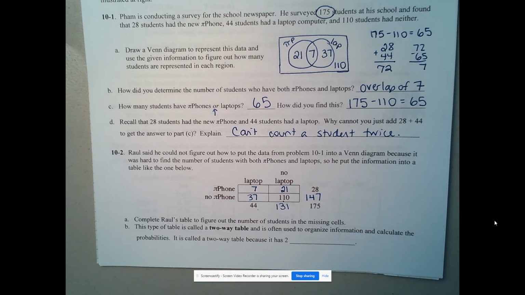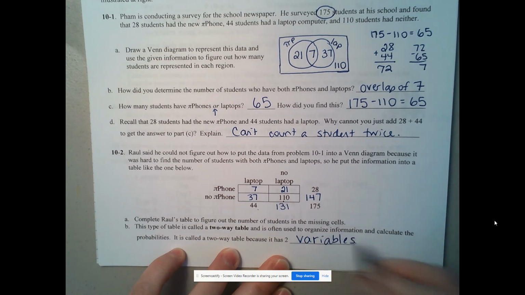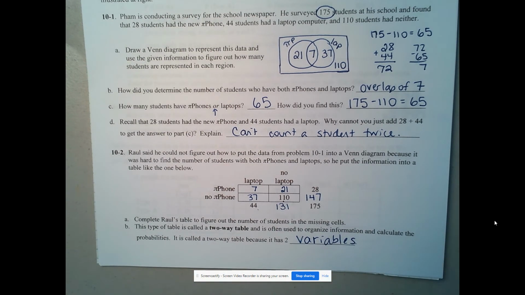We've done that. This type of table is called a two-way table and is often used to organize information and calculate probabilities. It is called a two-way table because it has two variables. Now, some people will say mutually exclusive categories, which is true. We can also think of it as having two variables. Two things that can change, two things that can be plugged in or substituted.